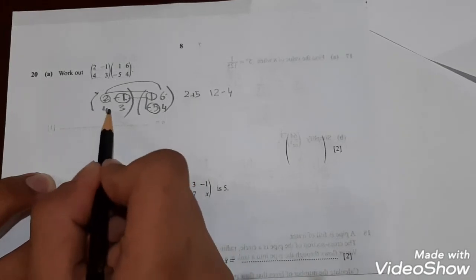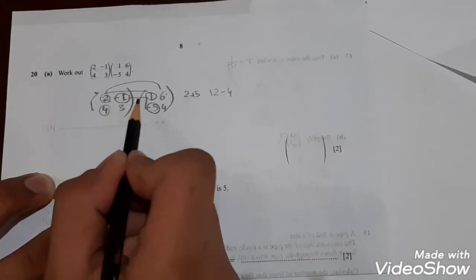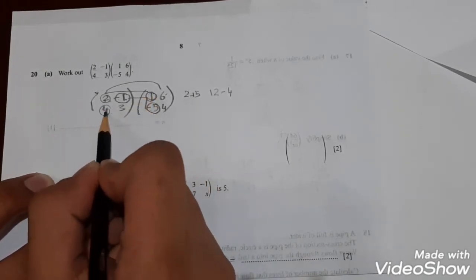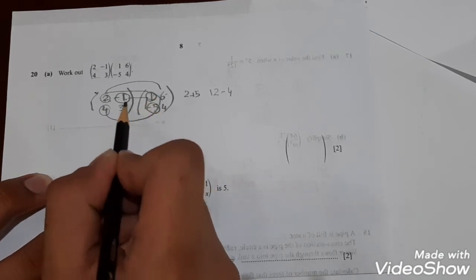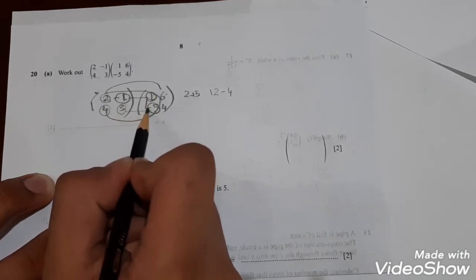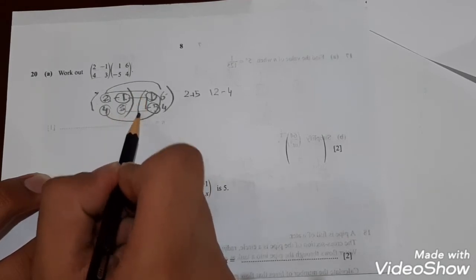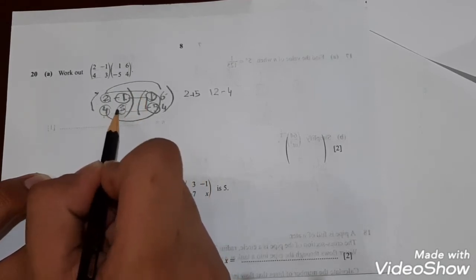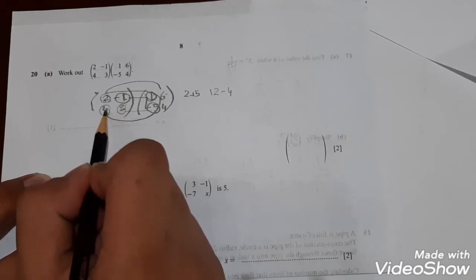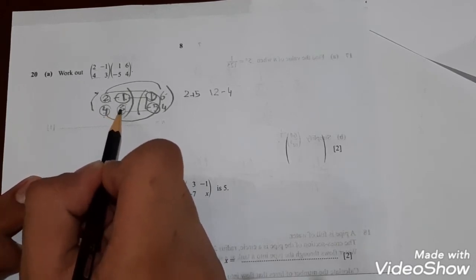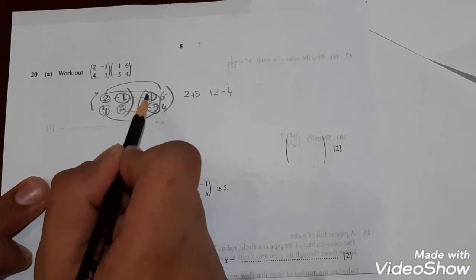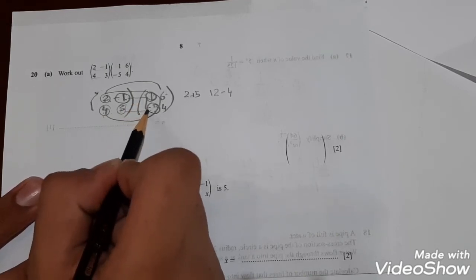Moving on to the bottom, we multiply the first one again with the first one, and the second one with the second one again. So rows will be multiplied by the columns, okay? The first number in the row is multiplied by the first number in the column, and the second number in the row by the second number in the column.